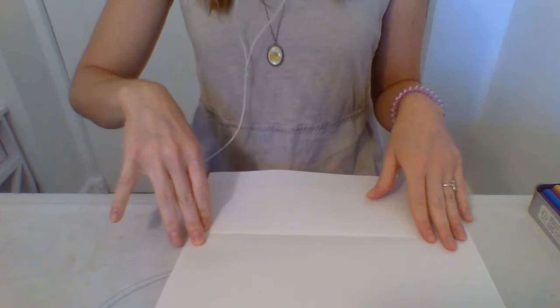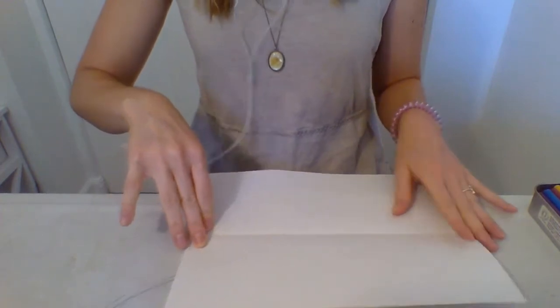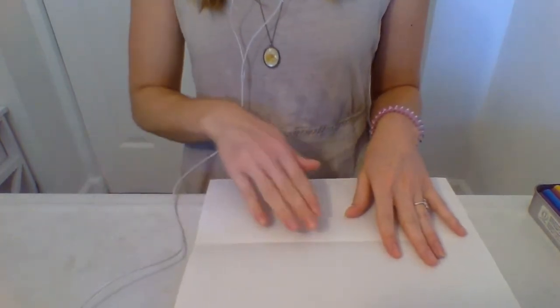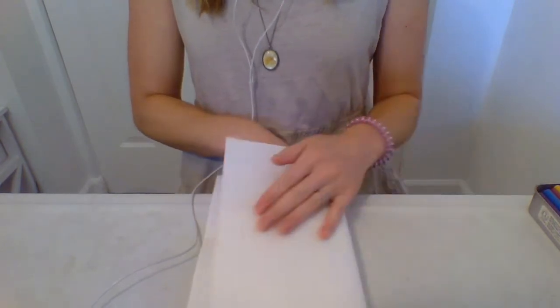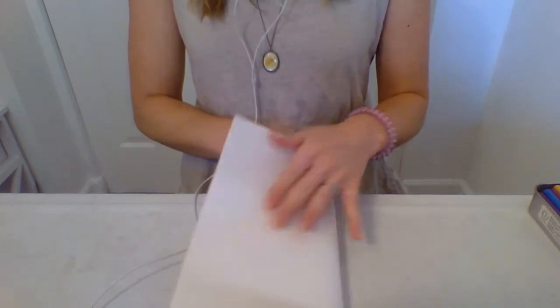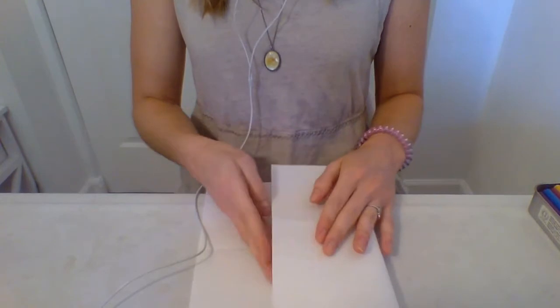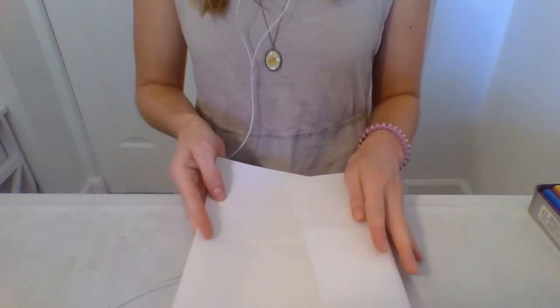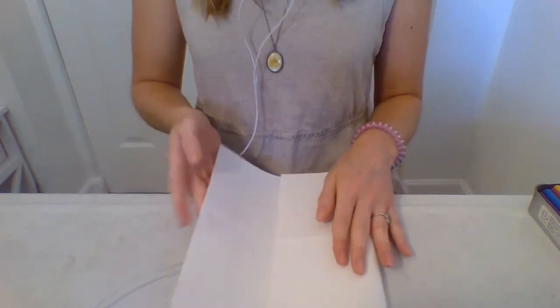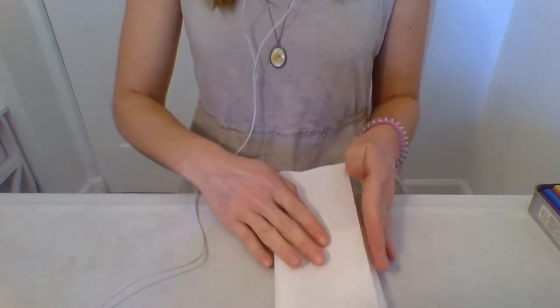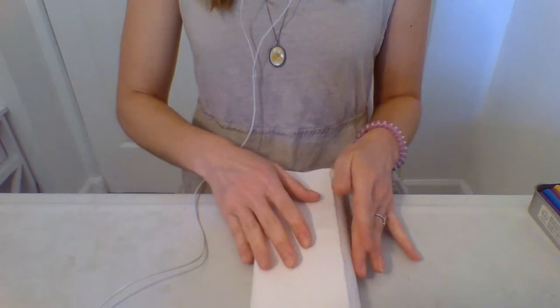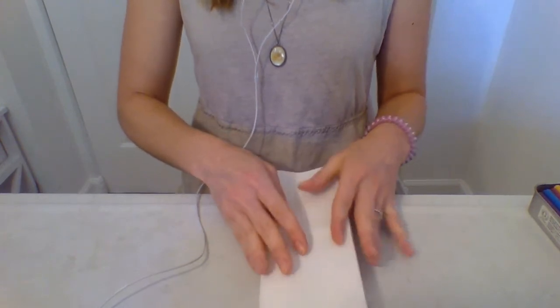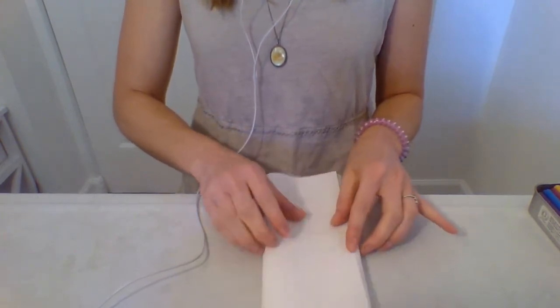Now we're going to try and fold our paper into thirds. So instead of just folding it halfway short ways, we're going to first gently put the right side over and then the left side, and then move that around until it seems like they're right on top of each other.